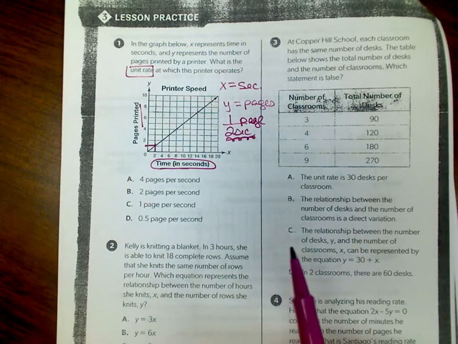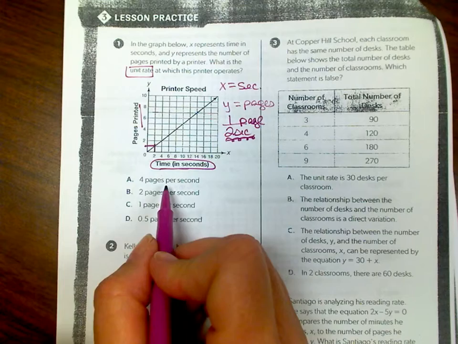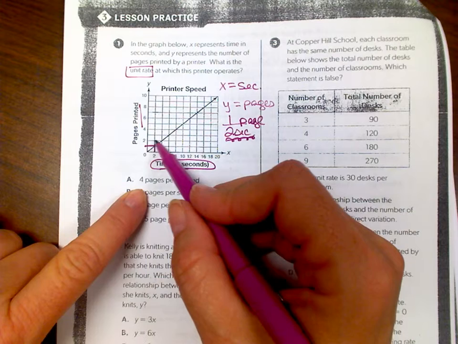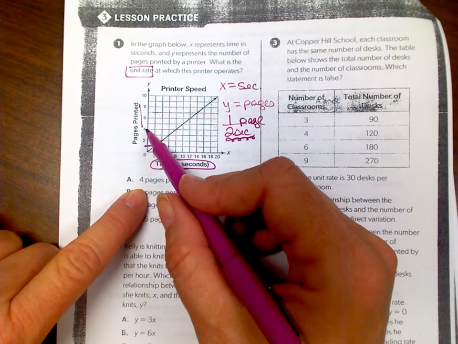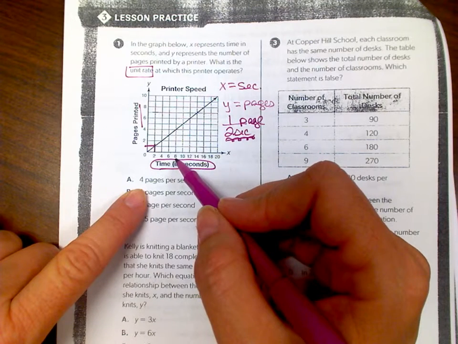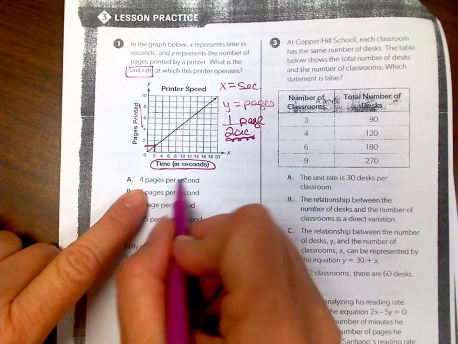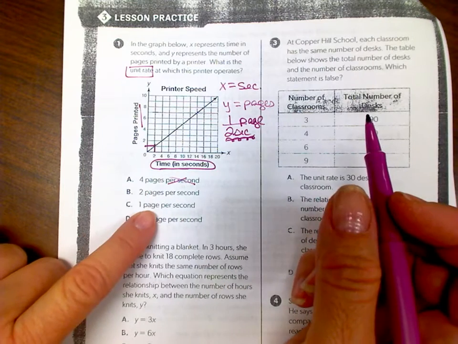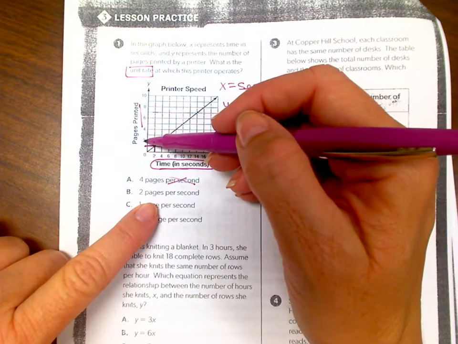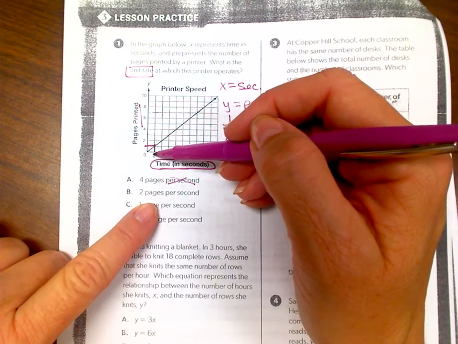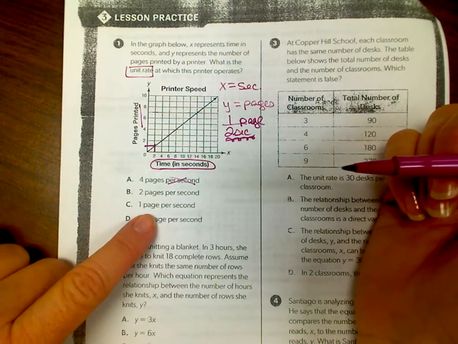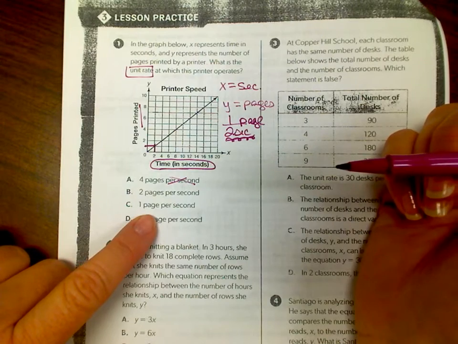Let's read our answers. 4 pages per second. Well, let's see. 4 pages is going backwards. 4 pages would be printed in 8 seconds if you read your chart. So that one is not right. We're looking for per second. 2 pages per second. Well, 2 pages printed would be 2 seconds, and I'm pulling all of this off of my graph. 1 page per second.